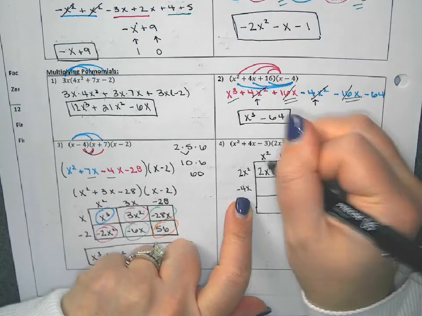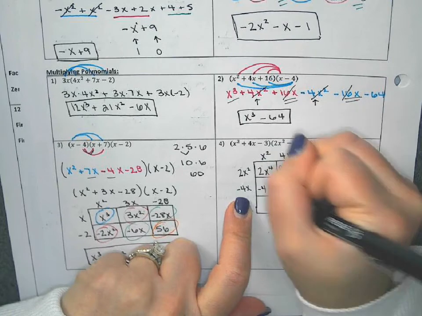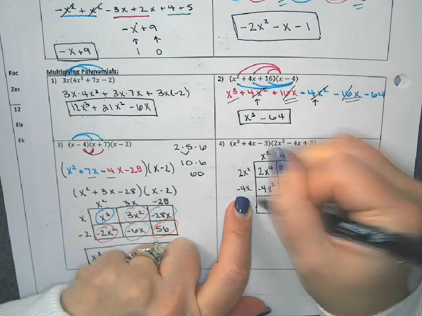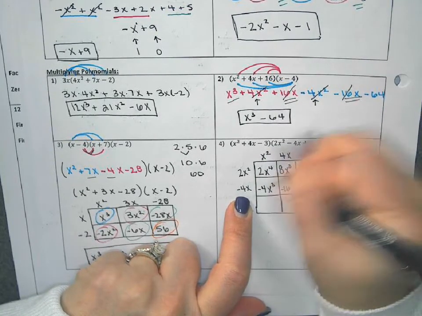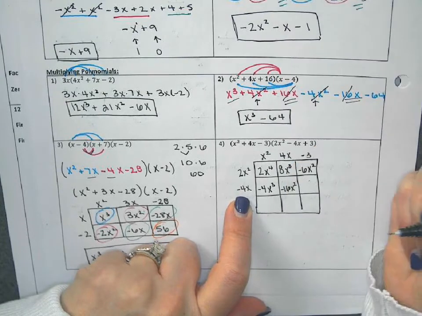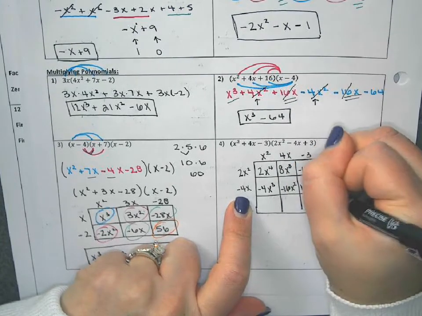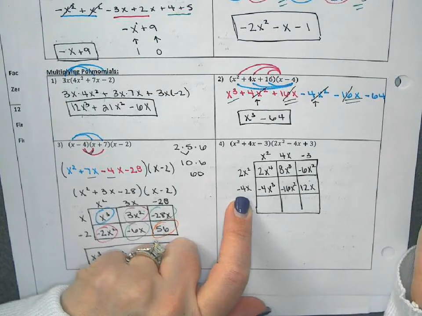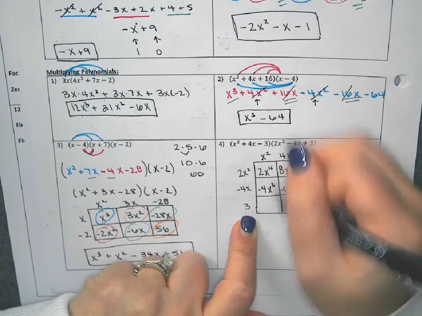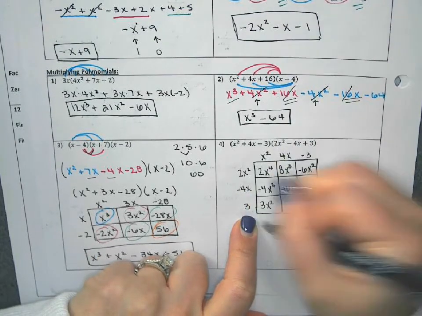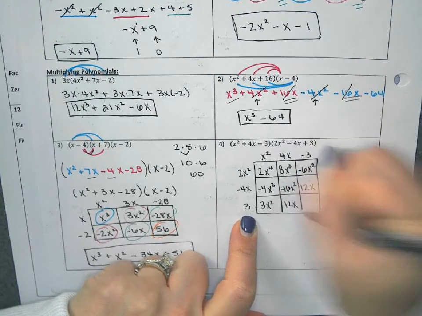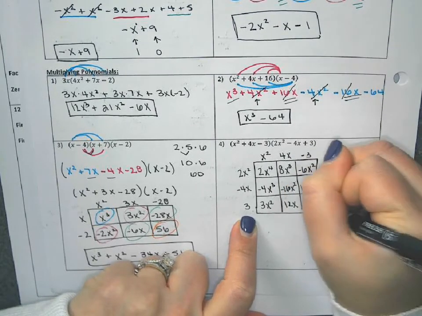And I'm just going to keep going. Negative 4x times x squared is x to the 3rd. Negative 4 times 4 is negative 16. x times x is x squared. Negative 3 and negative 4 is a positive 12, and I still have that x. 3 times x squared is 3x squared. 3 times 4x is 12x. And 3 times negative 3 is negative 9.